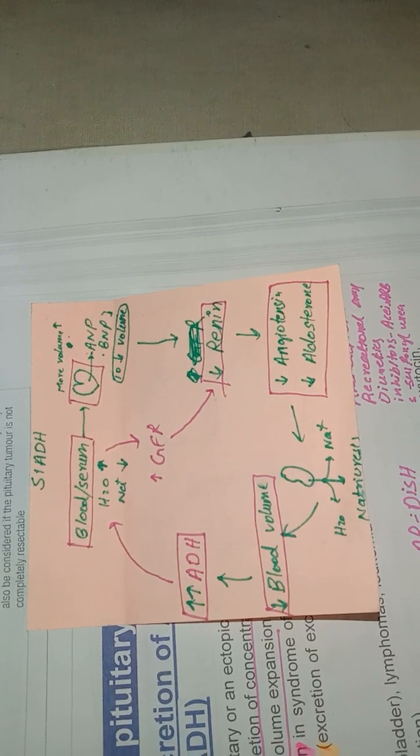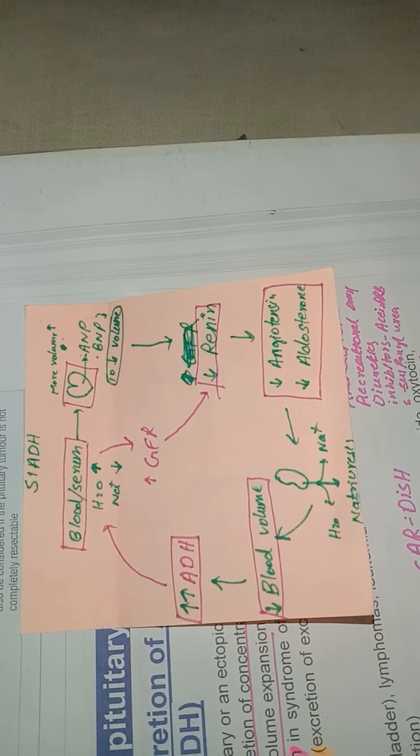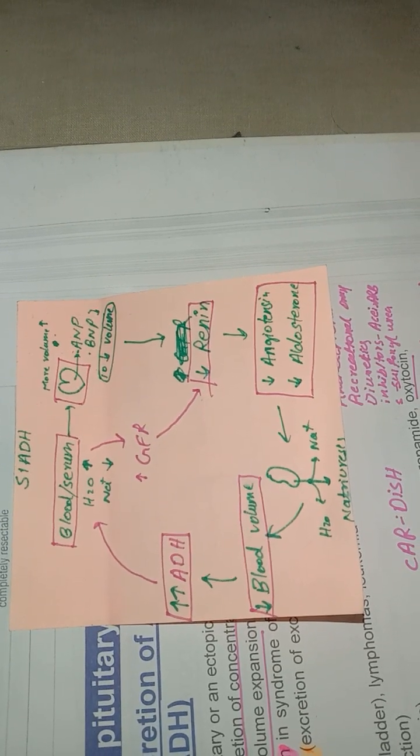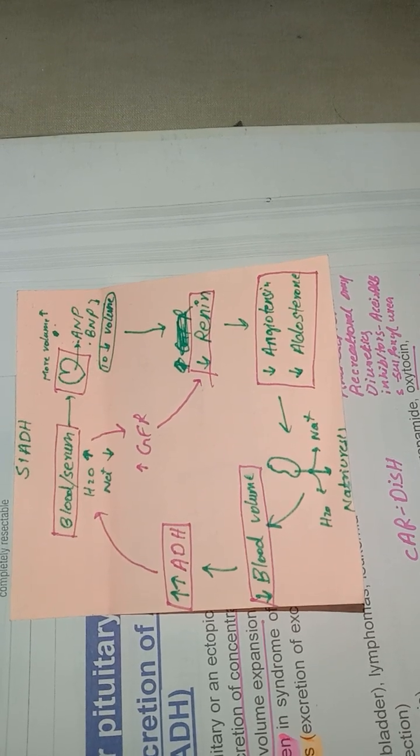which will lead to decrease in renin production. Also, increased blood volume causes an increase in GFR, which will also result in decreased renin production. Decrease in renin production will cause decrease in angiotensin and aldosterone production, which will ultimately lead to natriuresis. Increase in water and sodium excretion from the kidneys will cause decreased blood volume. Decrease in blood volume ultimately triggers ADH.